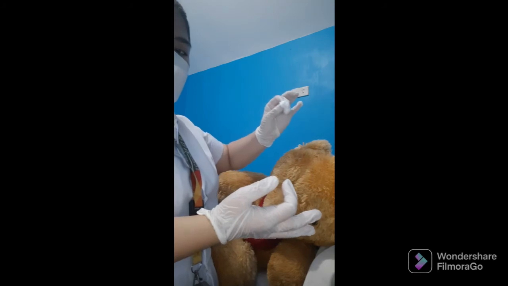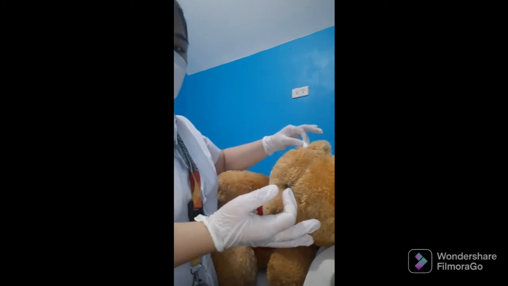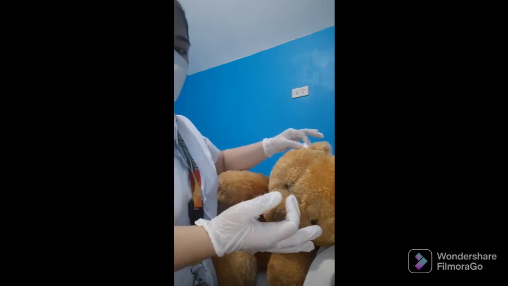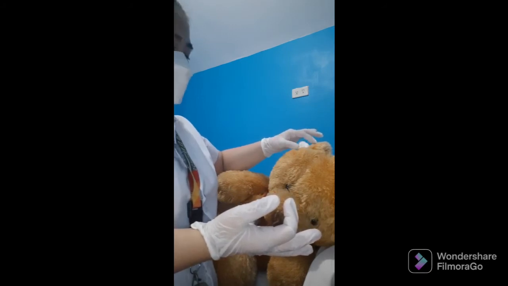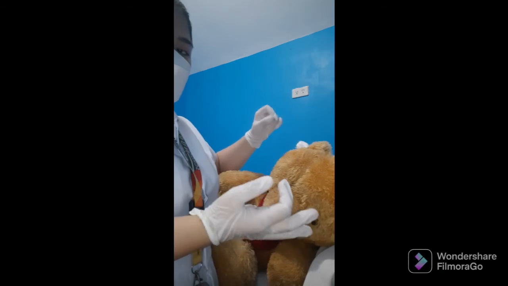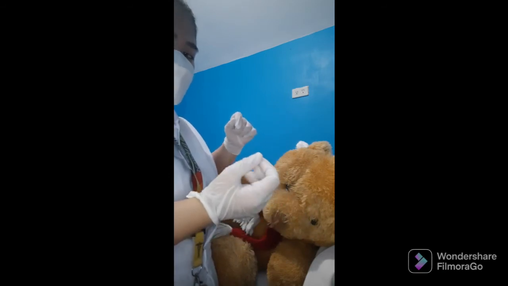Okay. So, next is we need to insert a small piece of cotton puff loosely at the meatus of the auditory canal for about 15 to 20 minutes. So, we do not press the cotton into our canal.